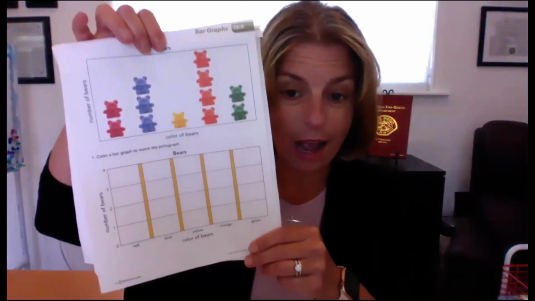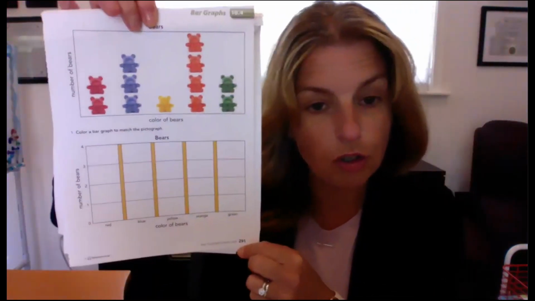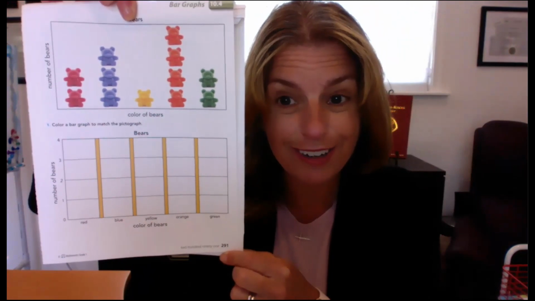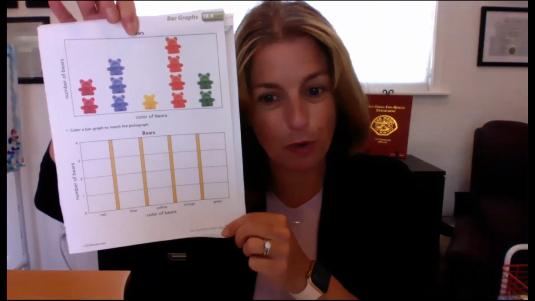So we're going to be looking at our paper today. So go ahead and get out page 291 right here. Ooh, we've seen these bears before. So go ahead and get that out while I share my screen with you.